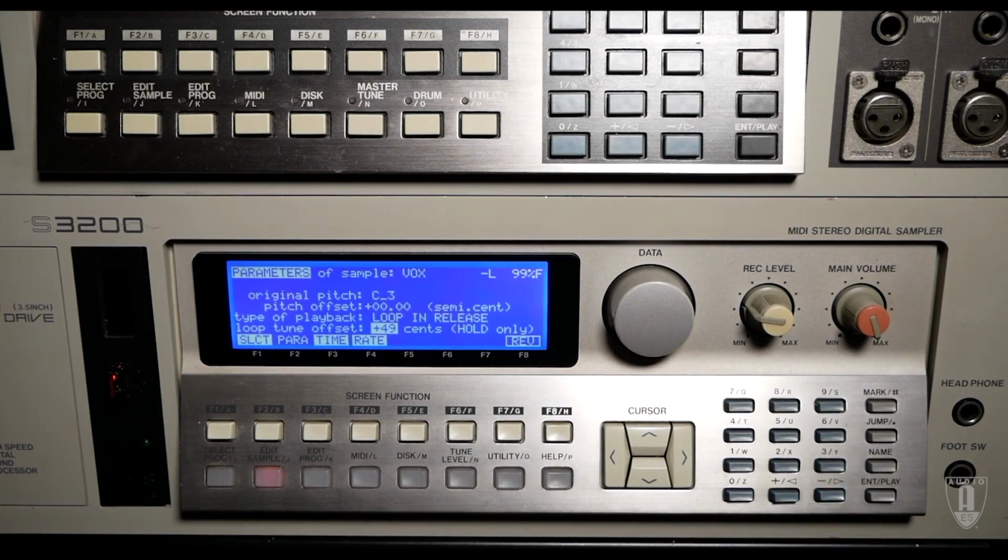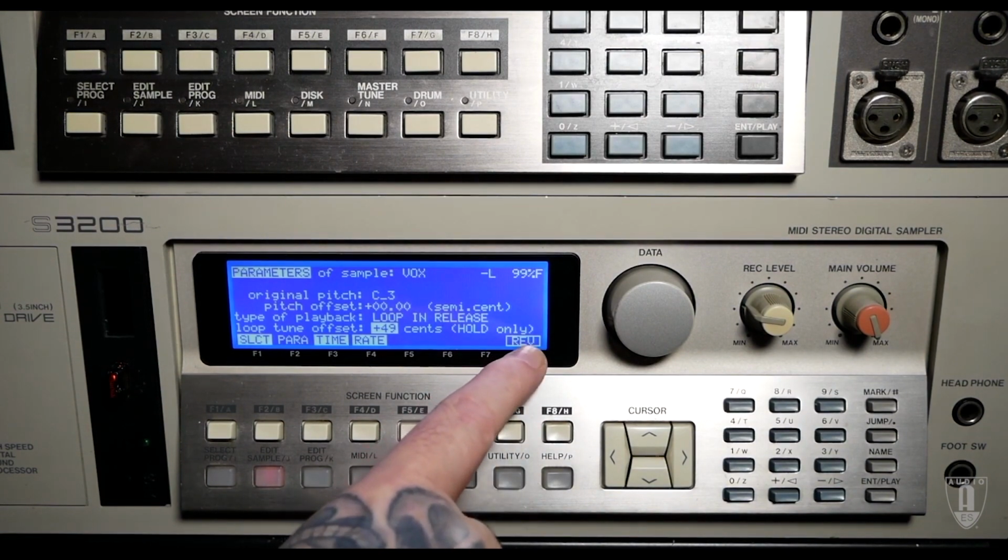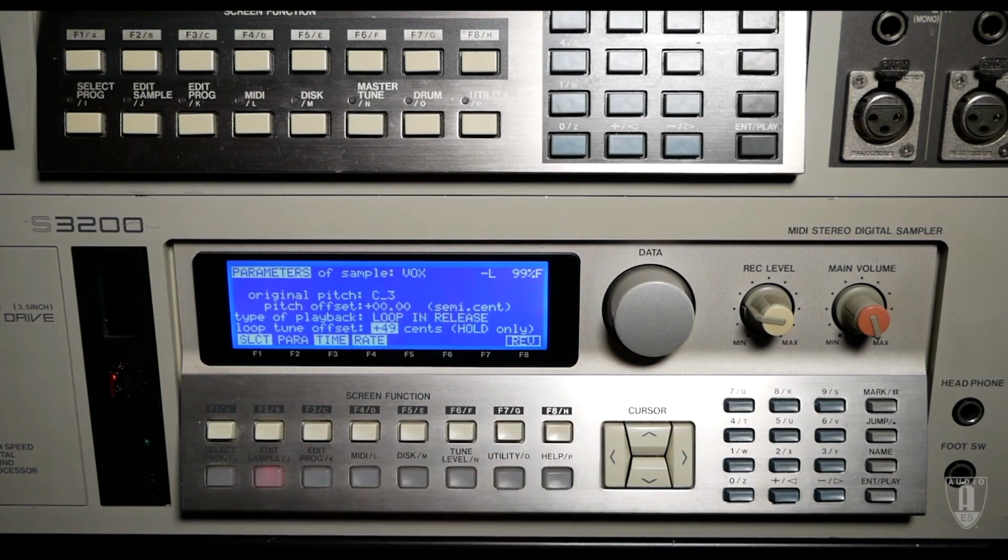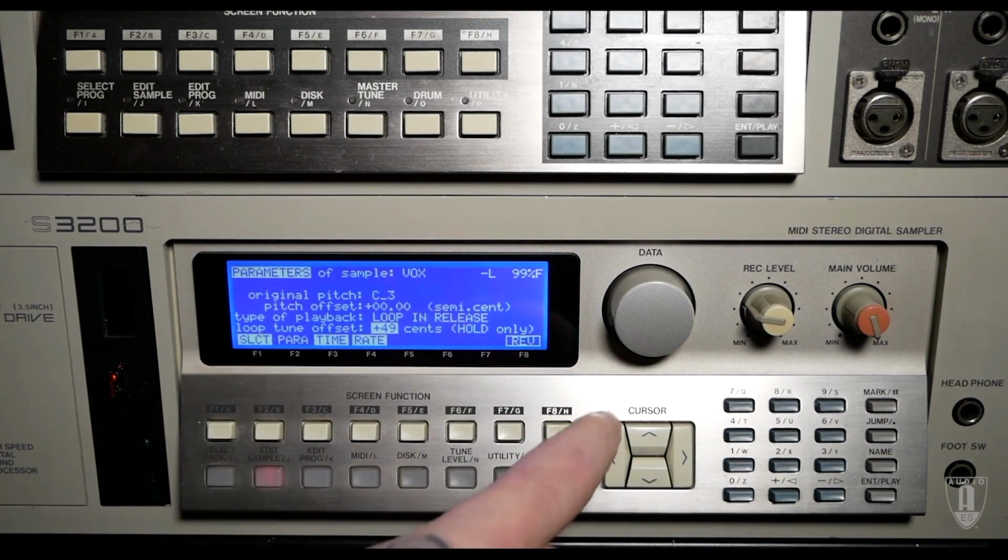So basically, when the sample hits its loop point, it changes the tuning. Now, the final parameter on this page is just reverse. I'm not going to use that because I'm sure you all know what reverse sample does. So that'll just reverse it. So you can reverse the sample and reverse it back again.